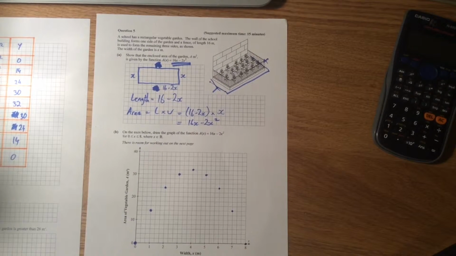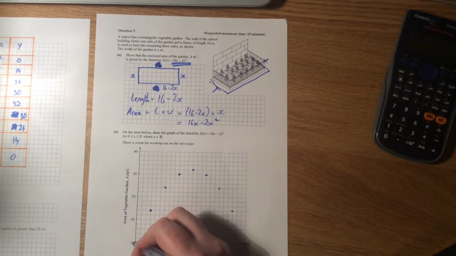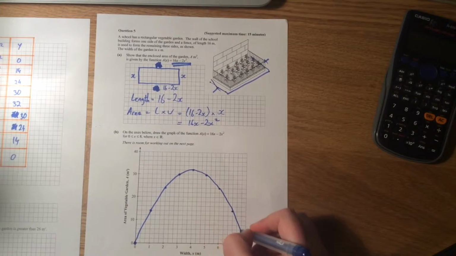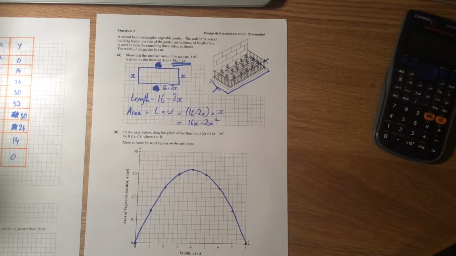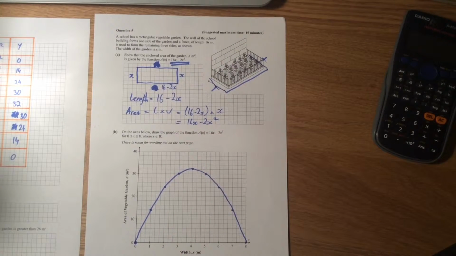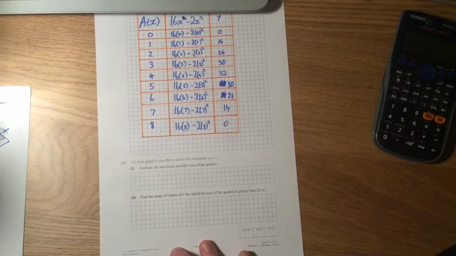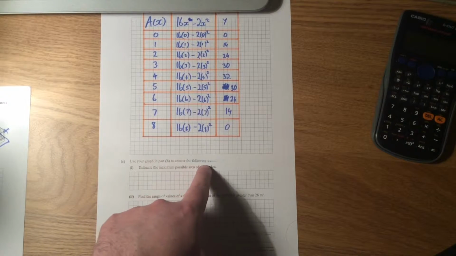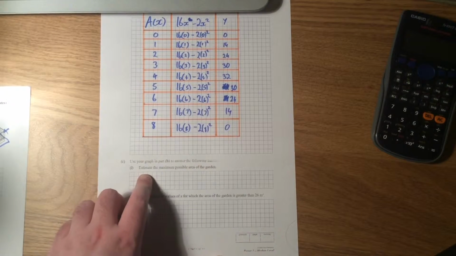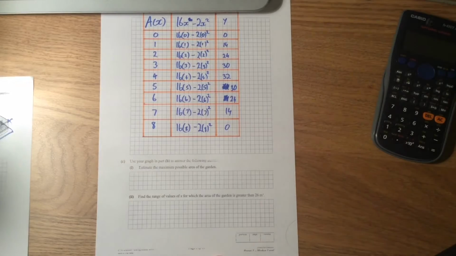Okay, so there it is, plotted onto the graph. Make sure you join them up. It doesn't have to be perfect, but it does have to look like a negative quadratic. Okay, how do I know that's negative quadratic? Well, there was a negative in front of the 2x squared there. So there's the question drawn out. Okay, so then it says use your graph in part B to answer the following question. Oh, sorry, the ink seems to have cut it off there. Anyway, estimate the maximum possible area of the garden.